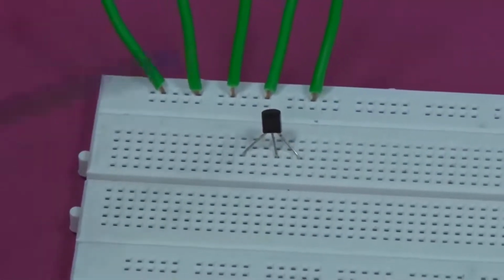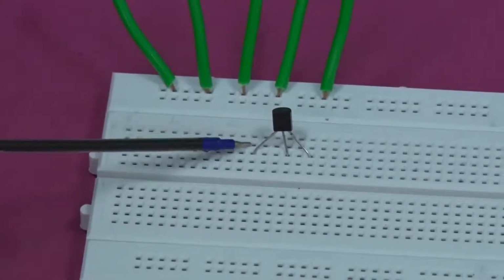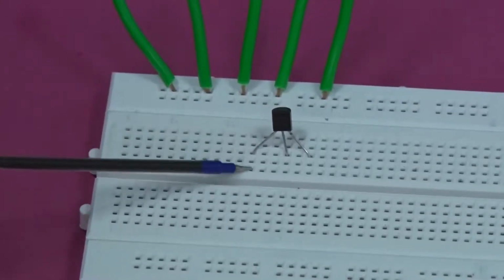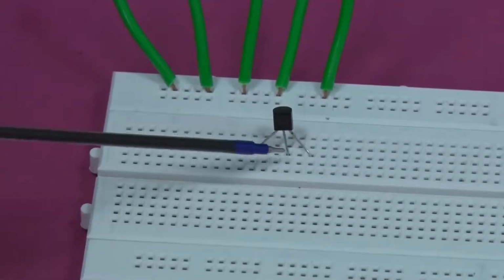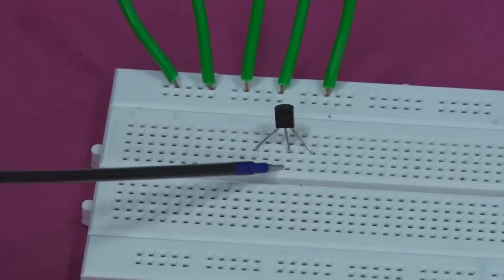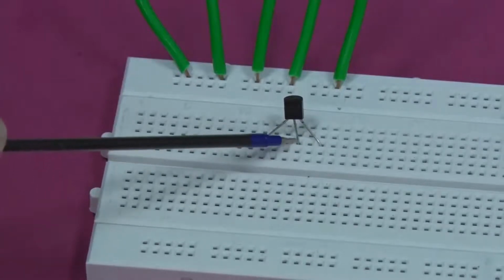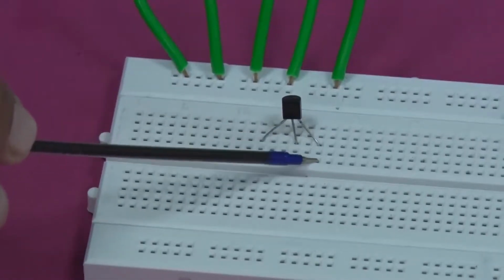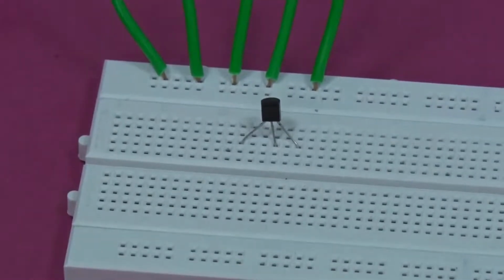So, you can see the collector is here. All these points are connected to each other. Anything I put here will get connected to the collector. Similarly, this is the base, and all these 5 holes here are connected to each other. Anything I connect here will get connected to this, and similarly this is the emitter. Okay. So, let us do this input biasing circuit.